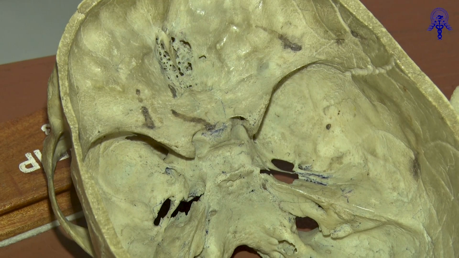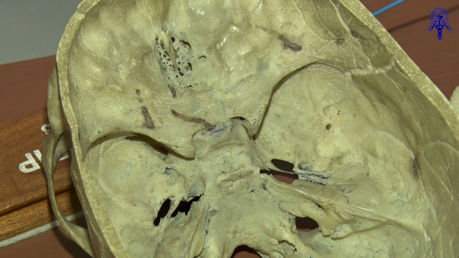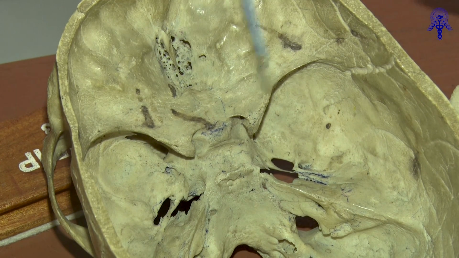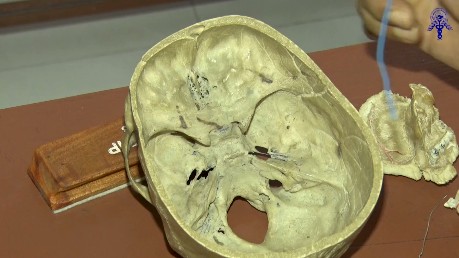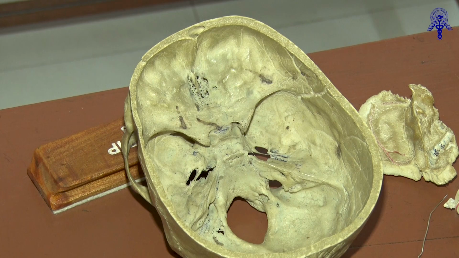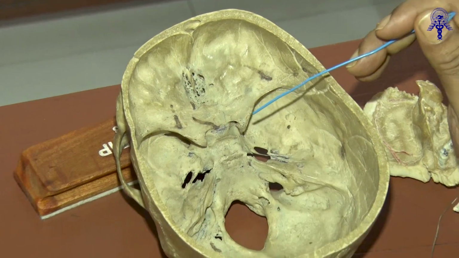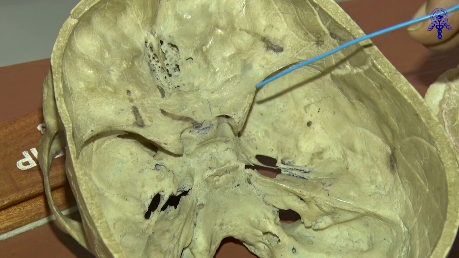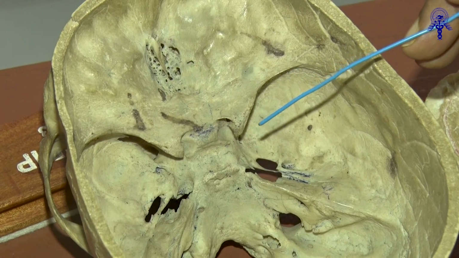What is the practical importance of knowing this? When you are doing an endoscopic optic nerve decompression, we approach from the medial side of the optic nerve. Naturally, the artery will not be injured in the procedure of optic decompression. Understand? Sometimes the central vein of the retina may remain as a separate structure in the optic foramen. Three structures: the optic nerve, the ophthalmic artery, and the central vein of the retina.